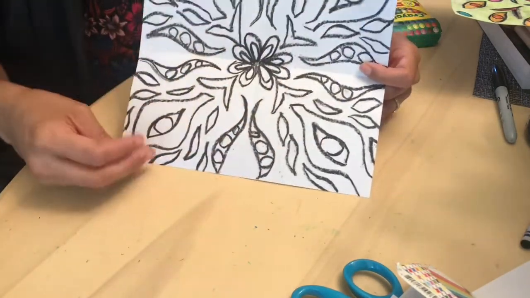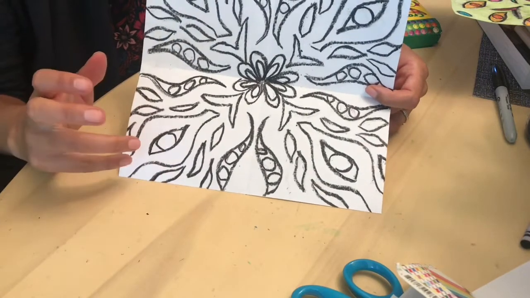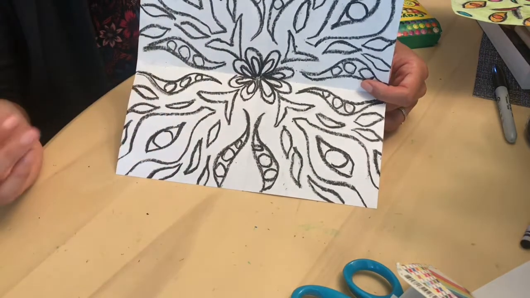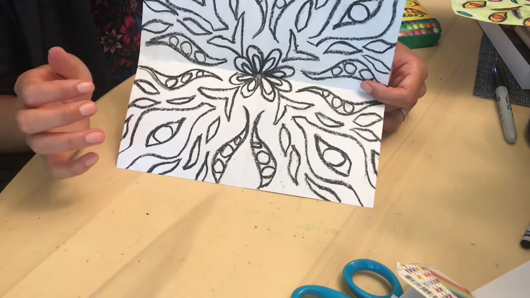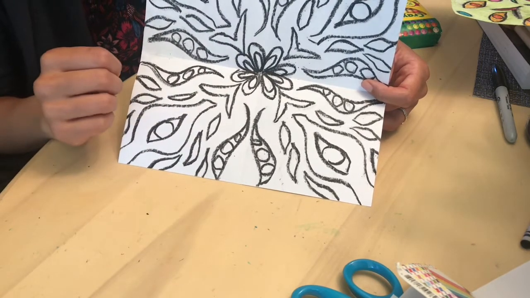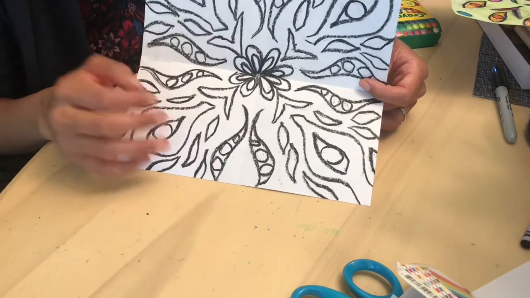I outlined them all with the black. Even if a few things are a little bit off, it is okay because you're gonna have so many designs. It's gonna be hard to find those little mistakes that you might have made where you couldn't really see exactly what the shape looked like and whatnot.